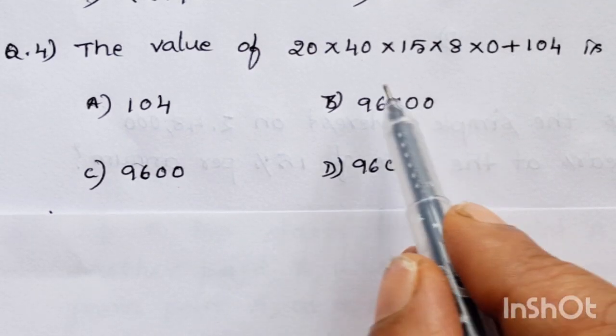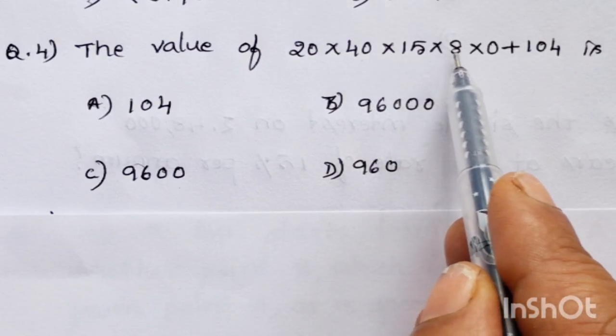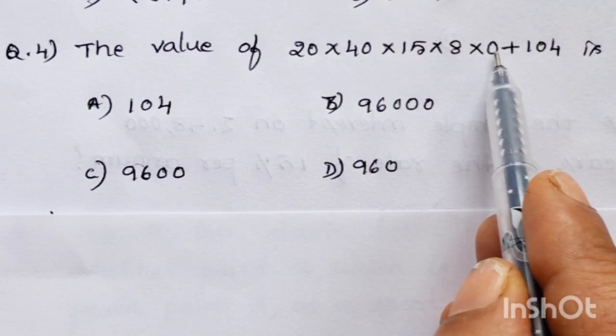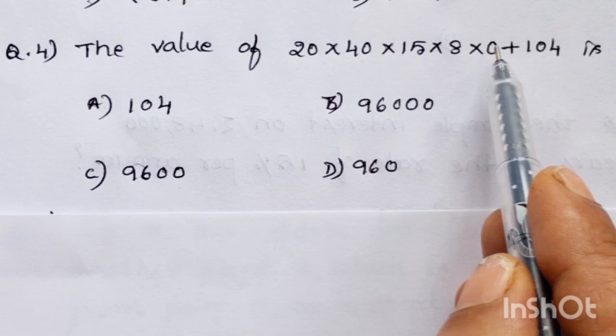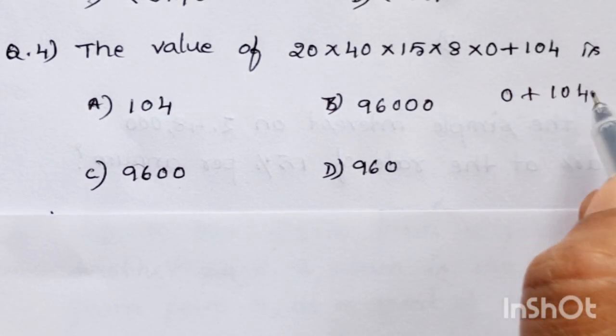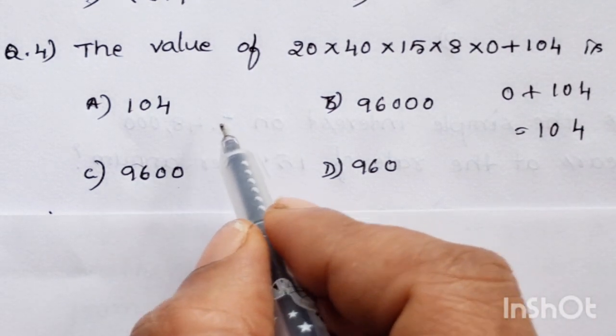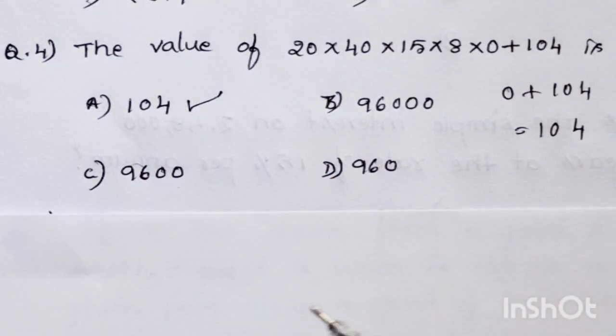Now, number 20 multiplied by 40 multiplied by 15 multiplied by 8 multiplied by 0. The number is multiplied by 0. This much whole thing becomes 0 added to 104. So, 104. Option A is the right answer.